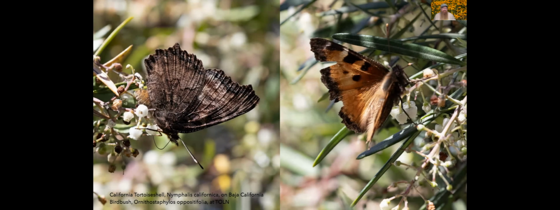Here is the California tortoiseshell butterfly. These showed up at Tree of Life Nursery last year. I photographed them. And they're also pollinators. Now, none of these butterflies are major pollinators, but they try their best. But it sure is nice to see them.